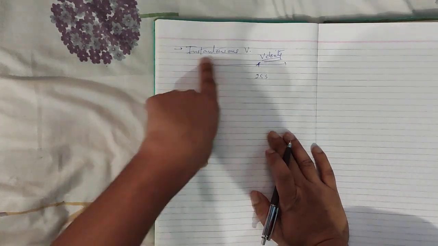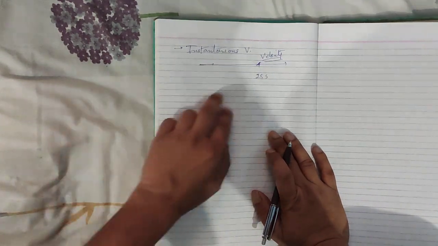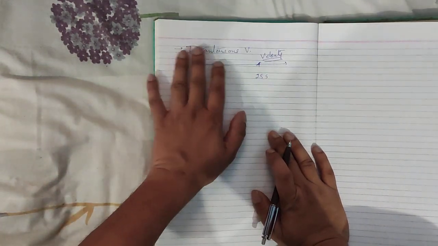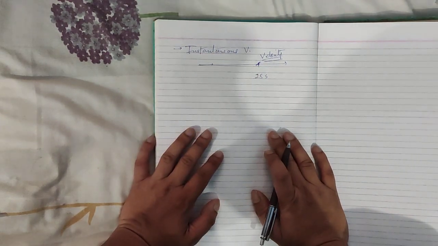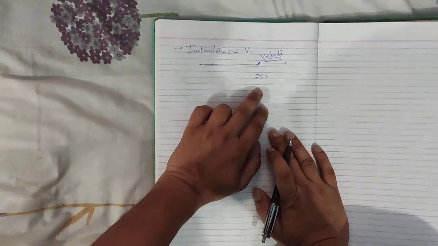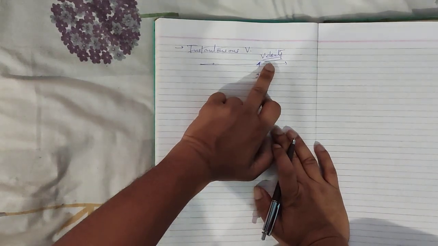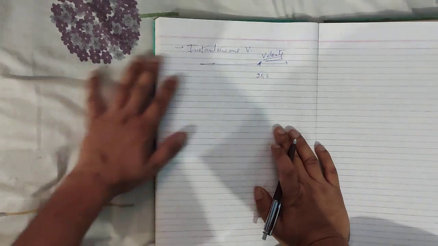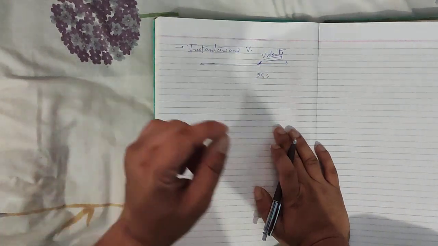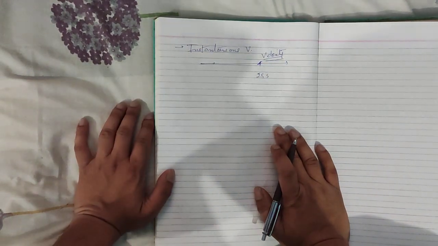I repeat once again, what is instantaneous velocity? Instantaneous velocity is the velocity of an object at a certain point or a certain instant. So let's say at a certain instant of 25 seconds, what is the velocity at that point? Then at that point, the velocity is known as instantaneous velocity at that instant, at that particular point.